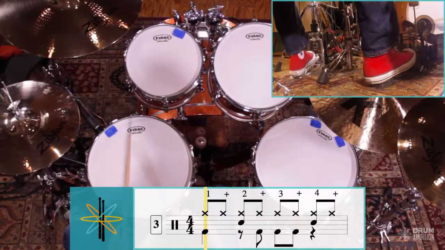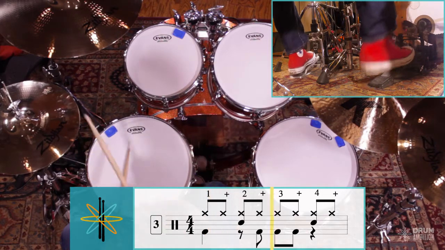And again, just for fun, let's go a little bit faster. 1, 2, 3, 4. 1, 2 and 3 and 4.